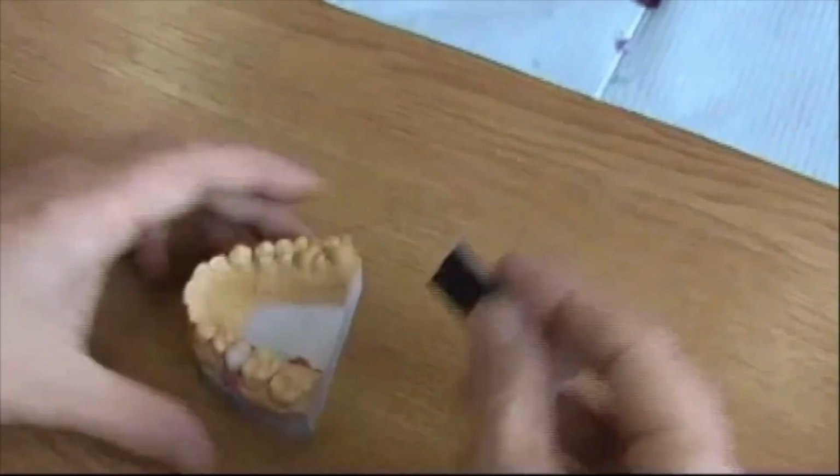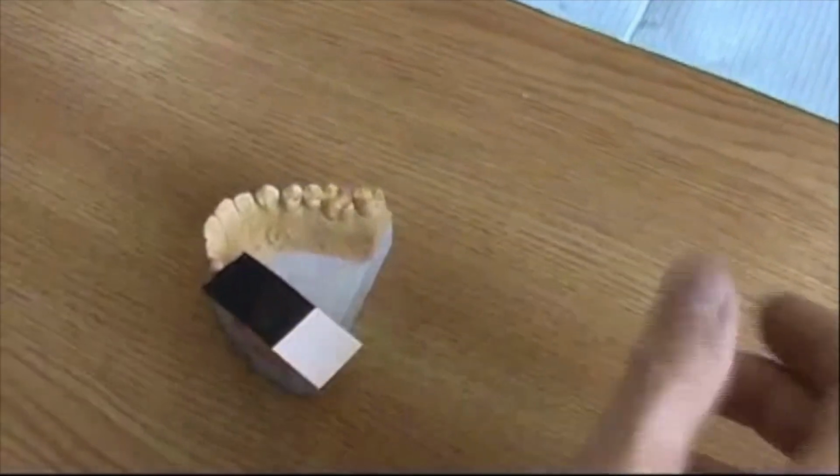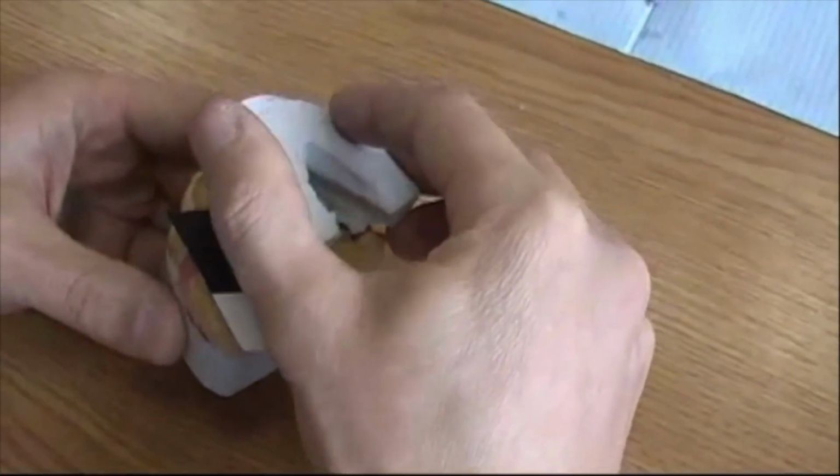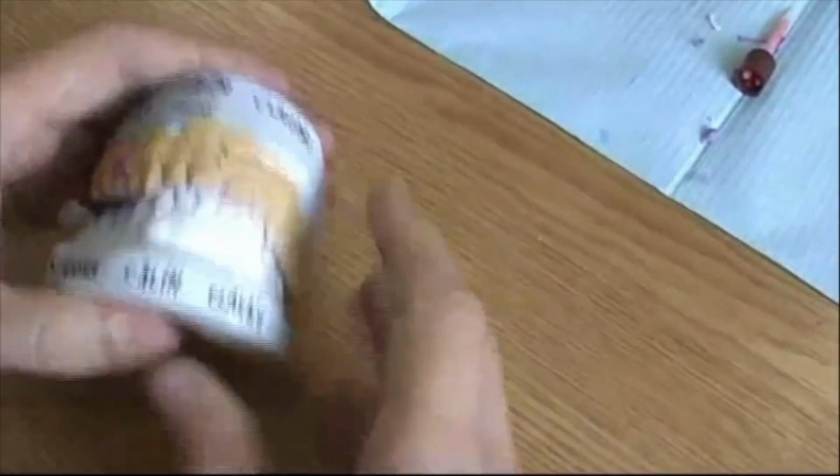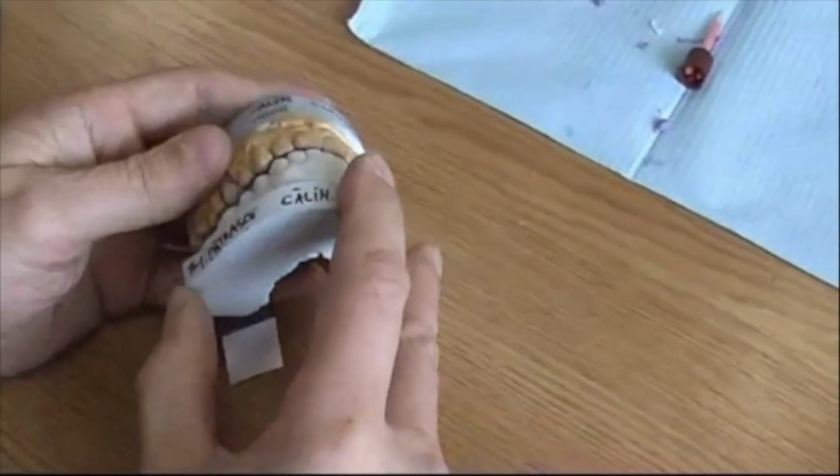See, now we want to check the articulation. You say, okay, but this is the temporary. Yeah, it is a temporary, but we don't want to have the jaw of the patient deflect from the condyles in order to avoid high spots. We don't want this to happen. So the temporary crown has to be as perfect as a final one.